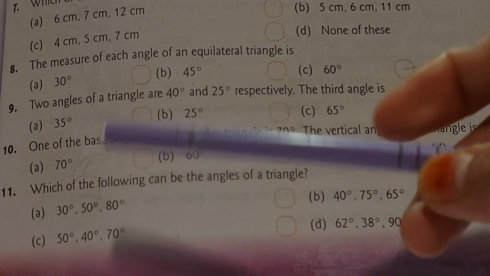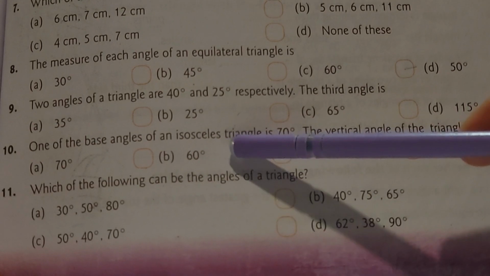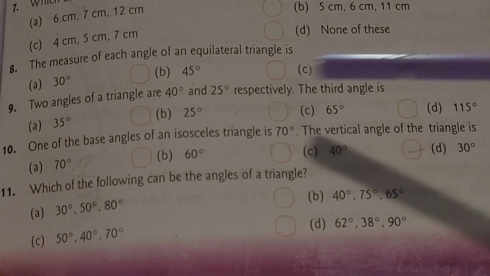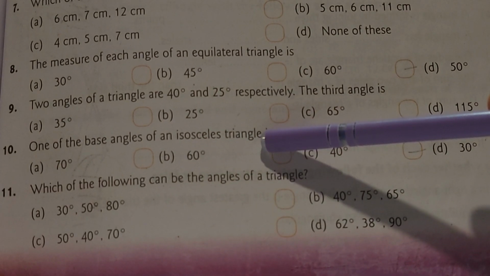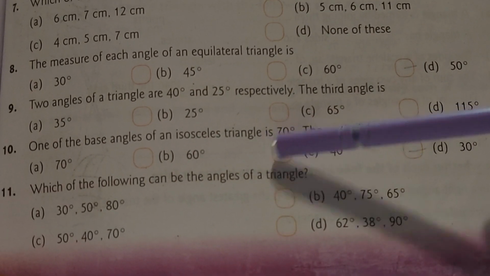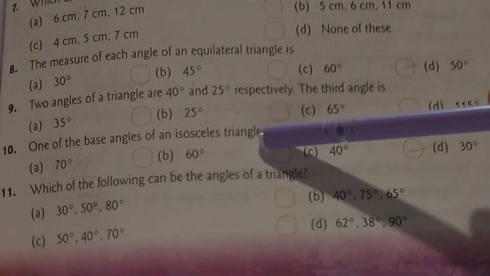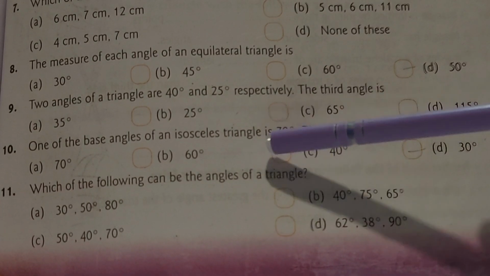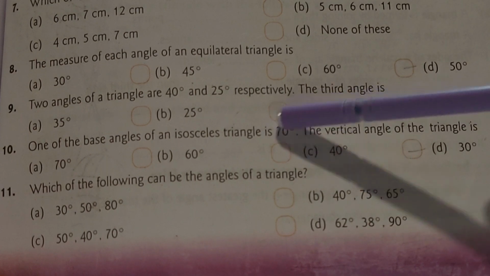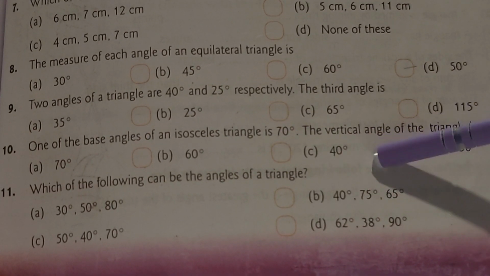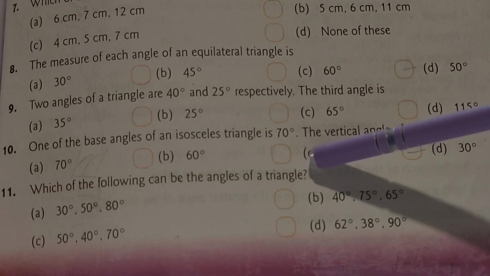Then next is, one of the base angles of an isosceles triangle is 70 degree. The vertical angle of the triangle is, meaning base angle is given. So 70 degree, and we all know in an isosceles triangle two angles are equal. So 70 plus 70 comes out 140 degree, and when we subtract this 140 from 180 degree we'll get 40 degree. So the correct answer is option number C.